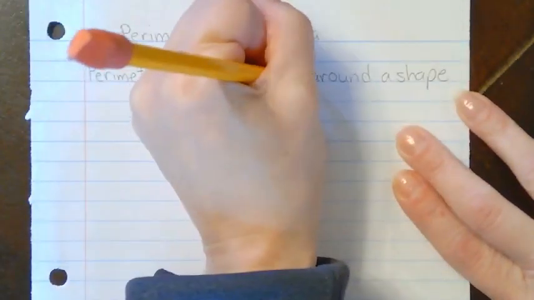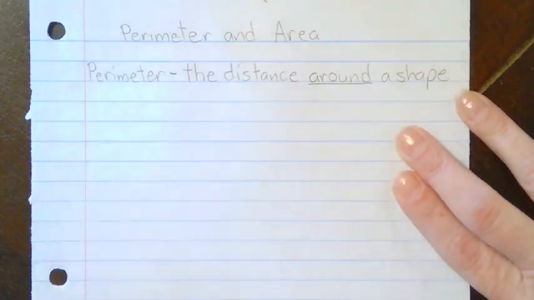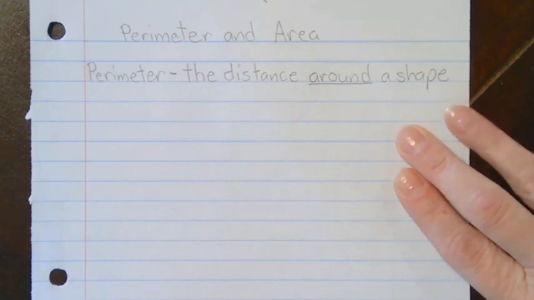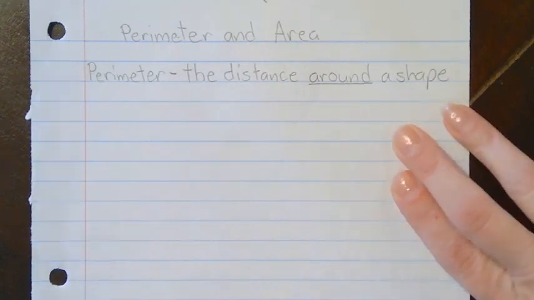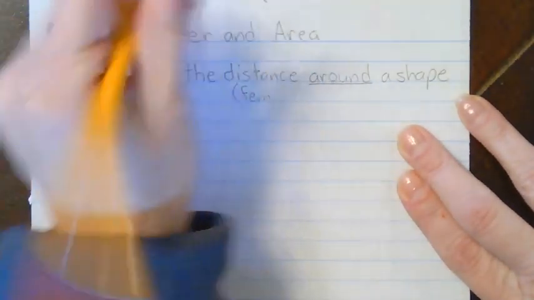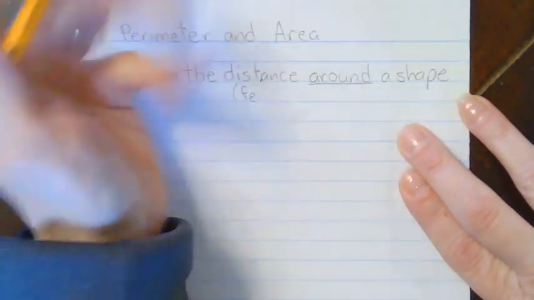And I like to underline around because I want you guys to understand that that means I'm going around the shape, not inside the shape. And I think of this as a fence. And I think I've mentioned this to you a few times before.